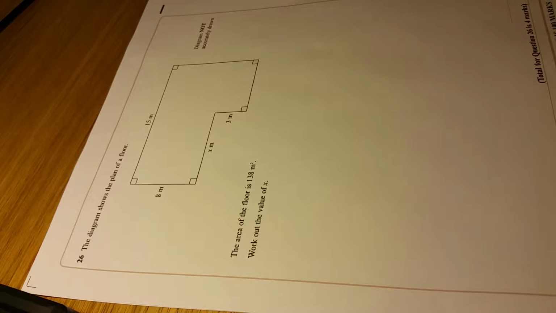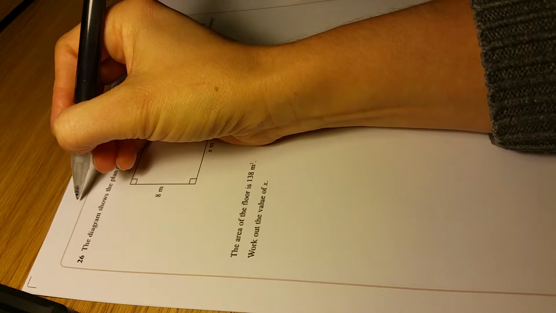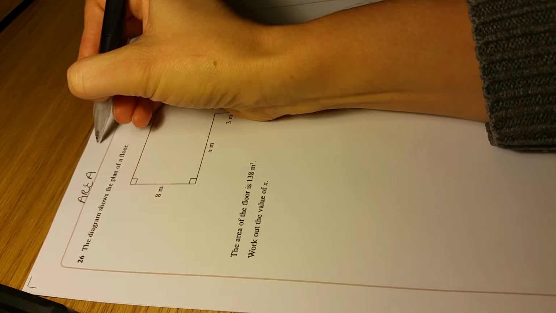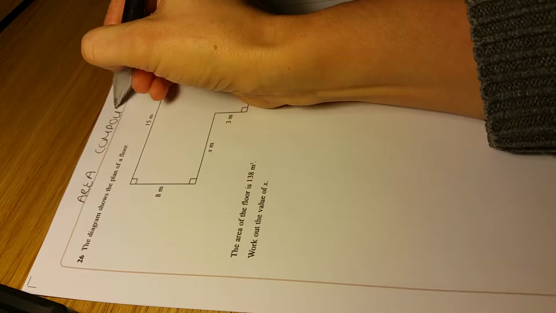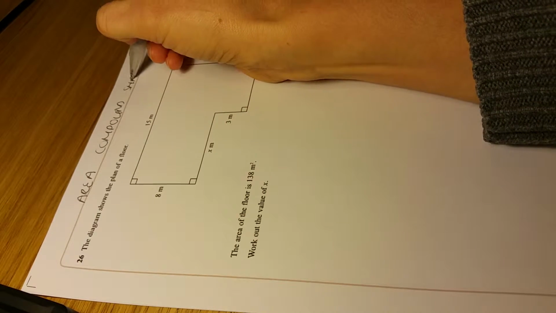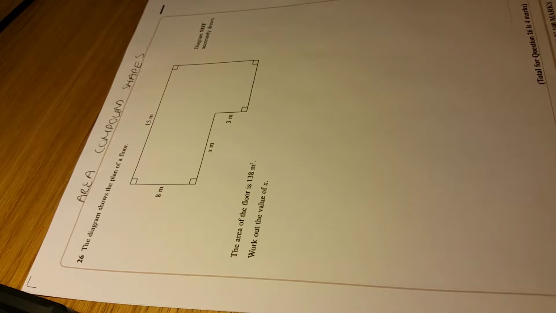So if you're doing this topic by topic and you're only tuning into the ones you want to do, this particular topic is area of compound shapes. And hopefully you're thinking, compound, I've heard that before in my life. That's a good thing. So basically I'm going to go through this one and hopefully make it make sense in case it doesn't already. So the diagram shows the plan of a floor.